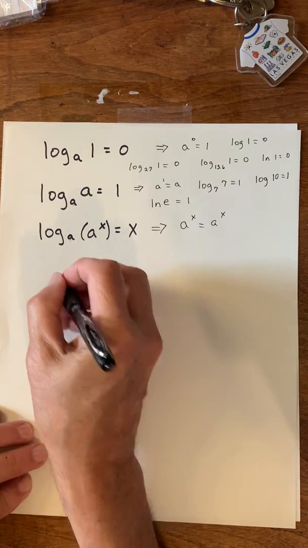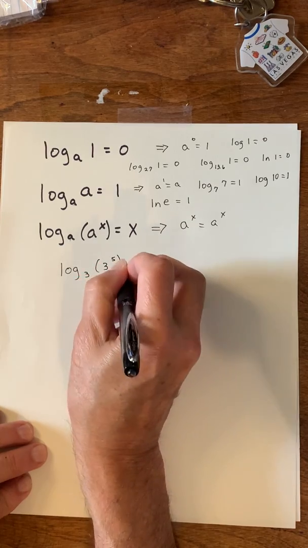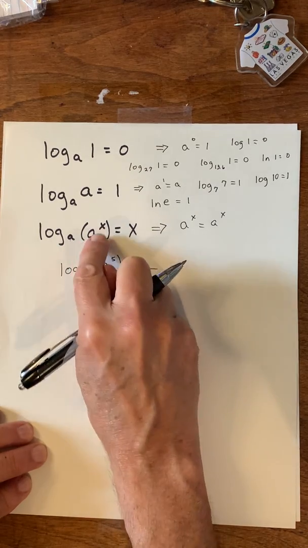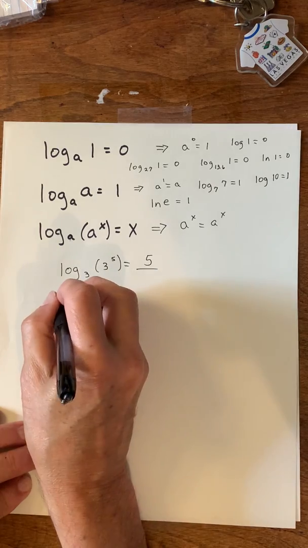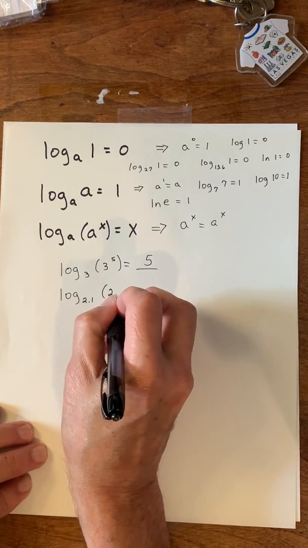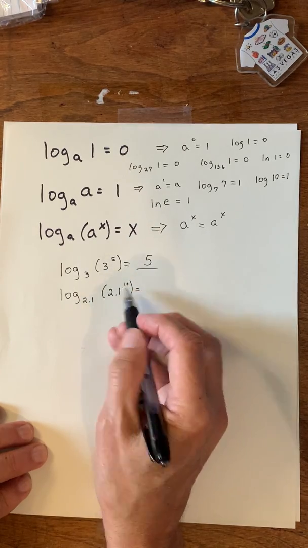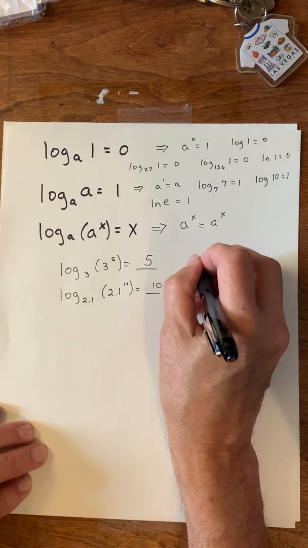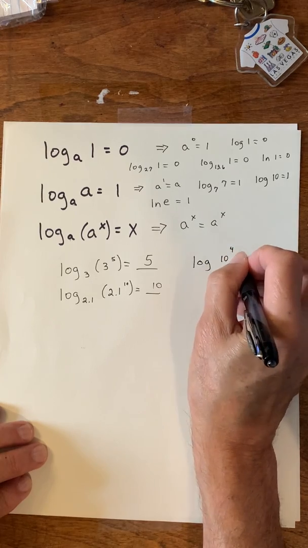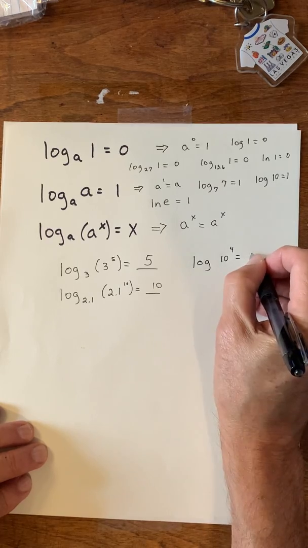Let's see what something like this looks like. Log base 3 of 3 to the 5th power. What do you think that's going to be? It's going to be 5. How about this one? Log base 2.1, oh my gosh, of 2.1 to the 10th power, same, simply going to be 10. How about this one? Log base 10 of 10 to the 4th power, remember the 10 is there, understood, my bases are identical. It's just going to be 4.